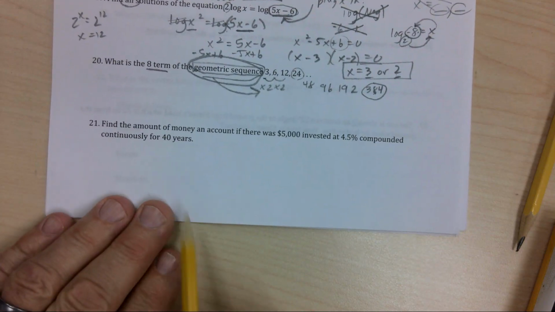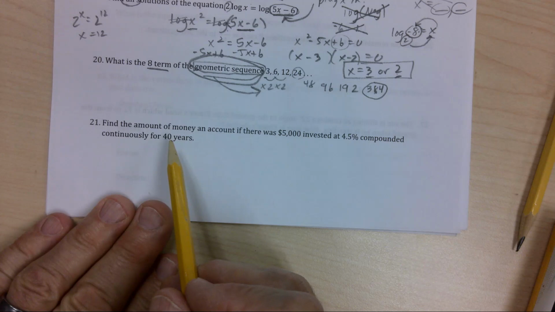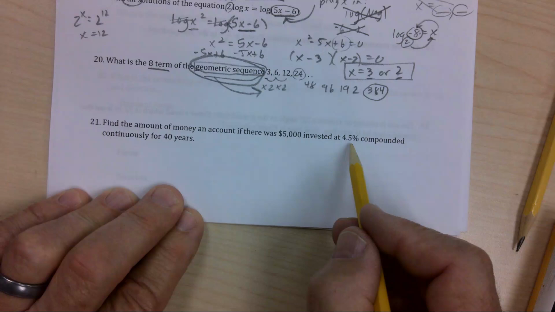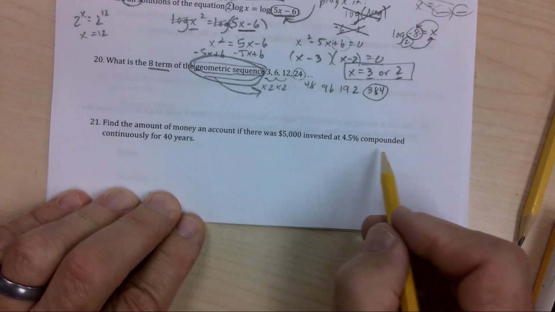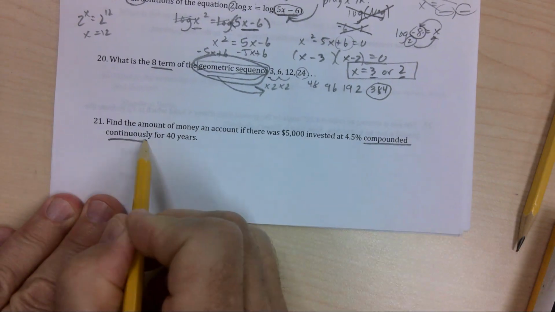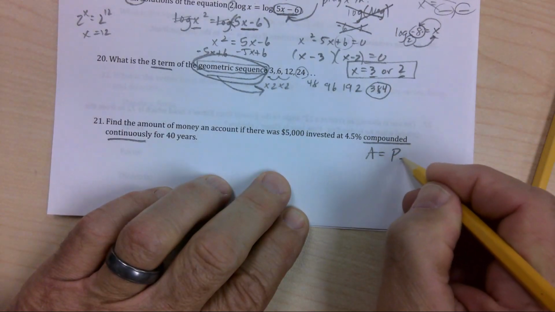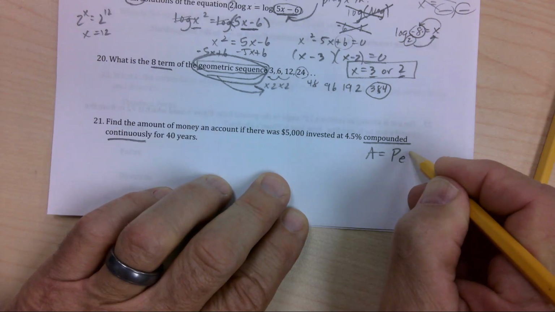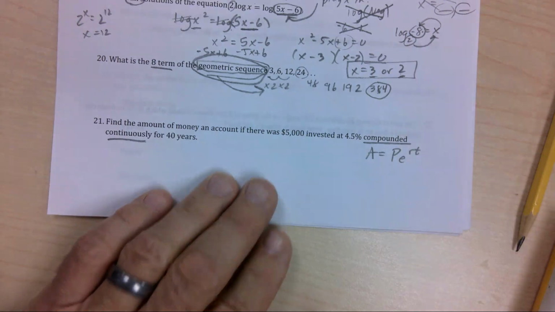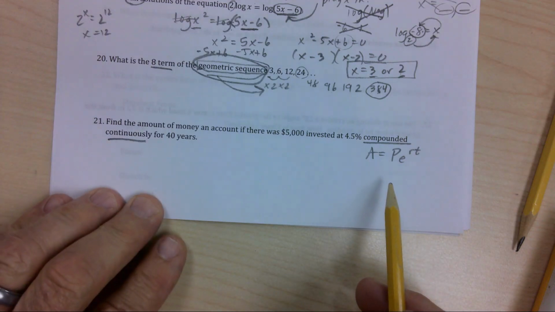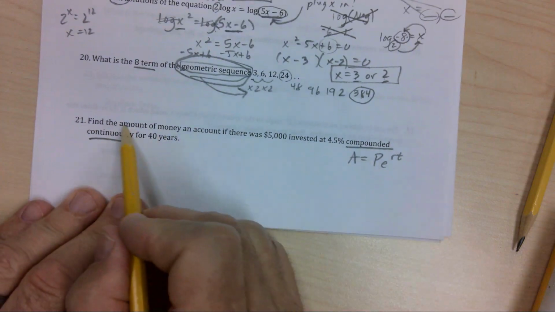Okay. Find the amount of money of an account if there was $5,000 invested at 4.5% compounded continuously. There's the key, because we're going to use the old A equals P e to the r t formula. And you can find that on your cheat card if you built one. Hopefully you did. So, what's the amount of money?